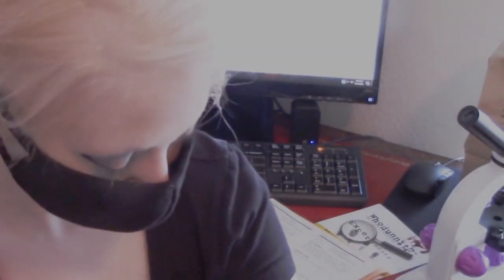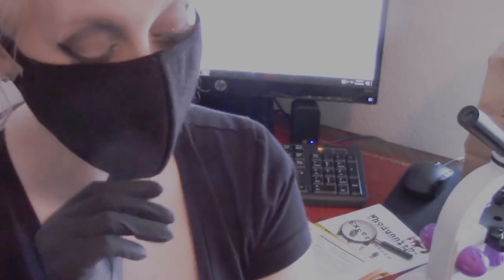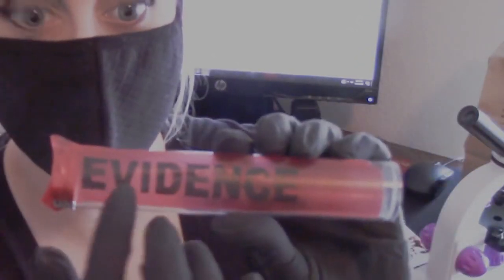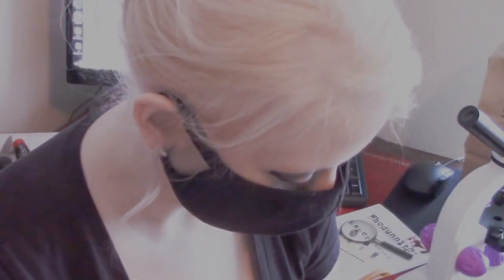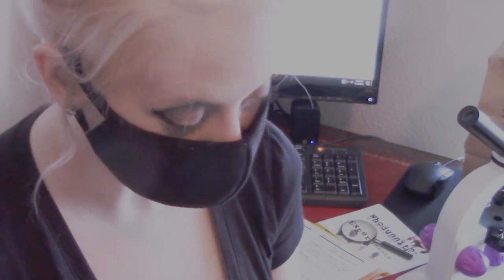Let's take our evidence out of the bag. In case I wasn't sure, they put another piece of tape on this to say evidence. Excellent. I might confuse it with something else. Again, Detective Murphy asked that I dust the evidence sample for fingerprints. The evidence item is a fingerprint.